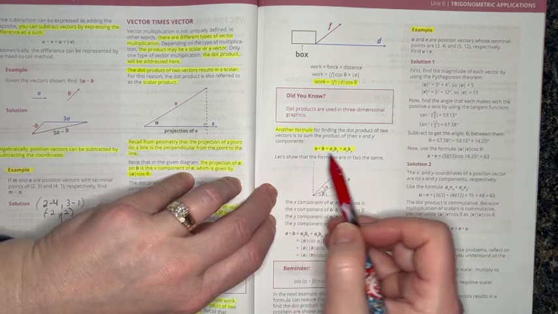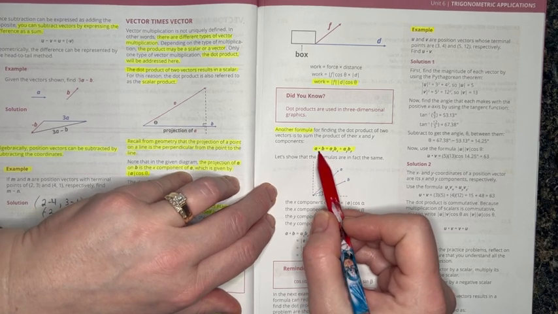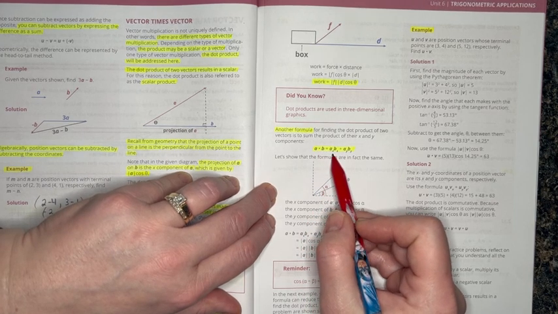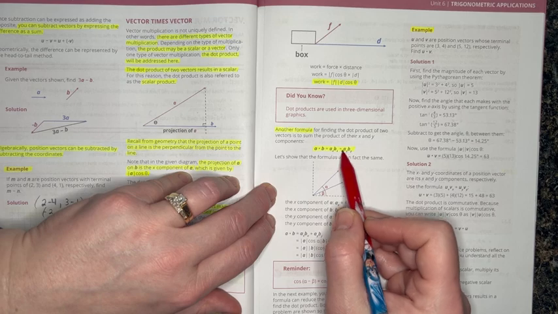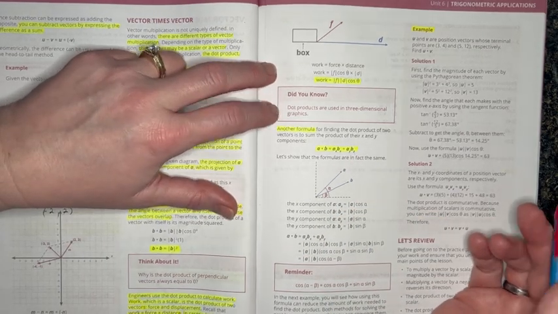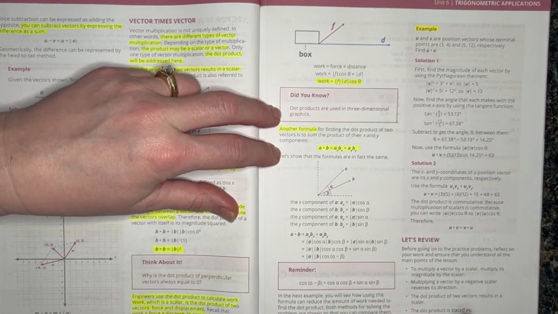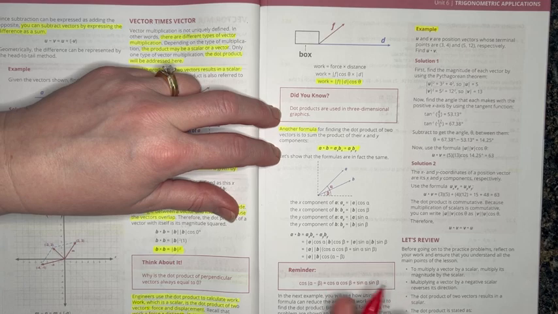Another formula is here. This is probably the one we're going to be using more often. Vector A times vector B is A sub x times B sub x plus A sub y times B sub y. Okay? They're also reminding us of the cosine of two angles subtracted from each other, and that's that formula. That's just a reminder.